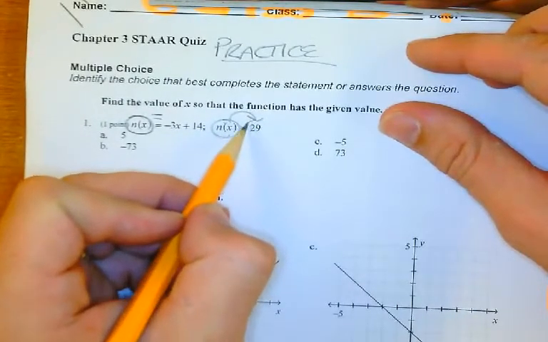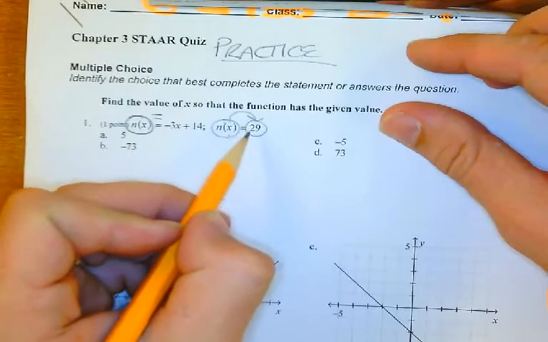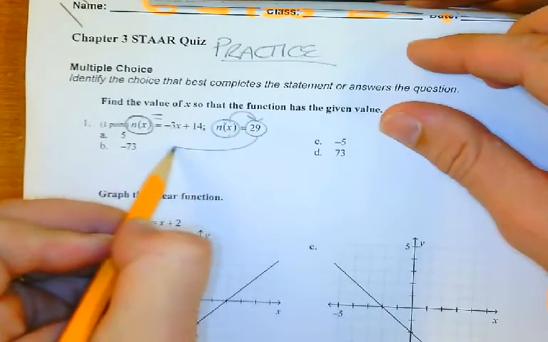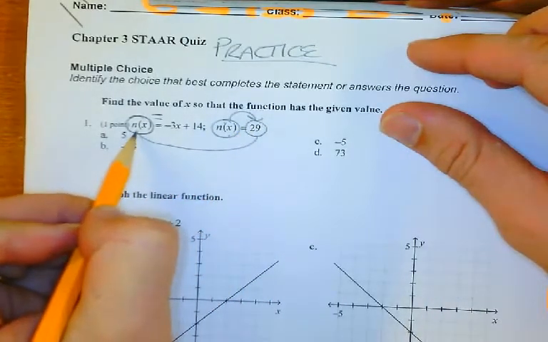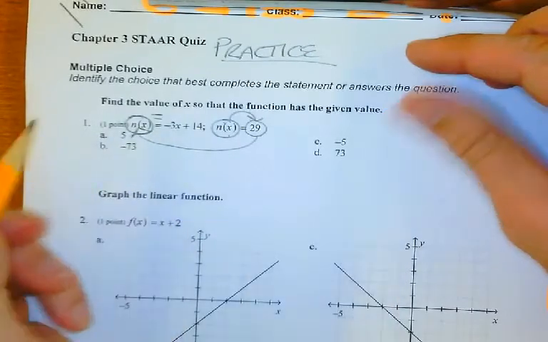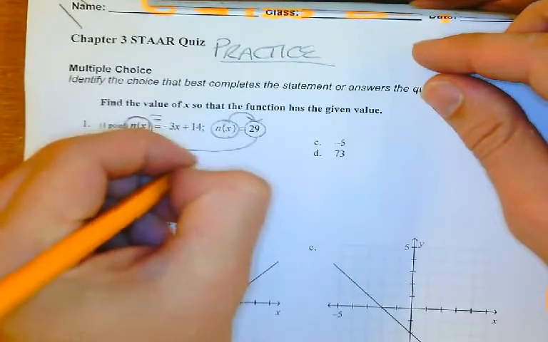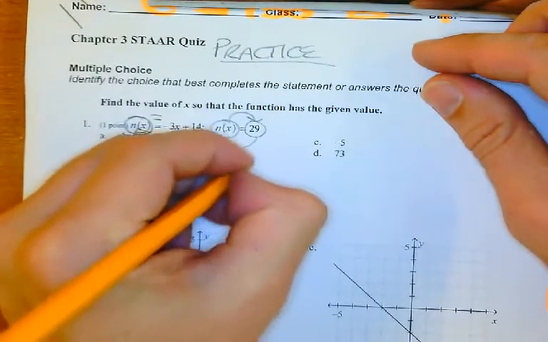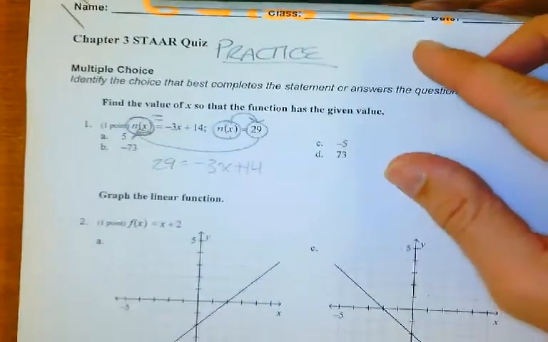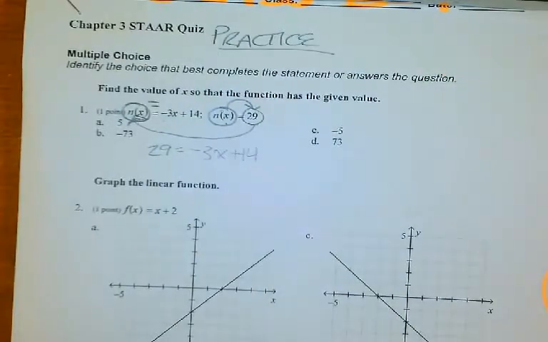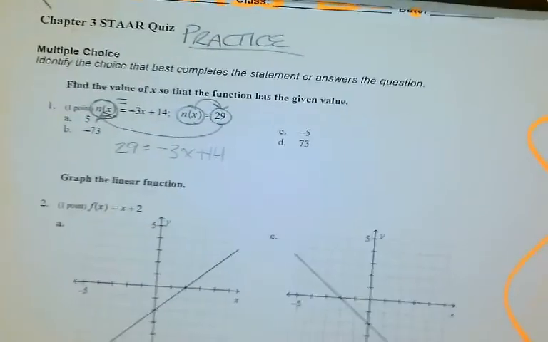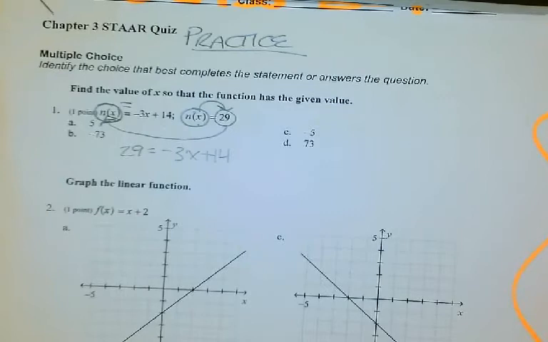And we're going to take this information and substitute it into our equation. So we're going to end up with 29 equals negative 3x plus 14. Now from here, you're going to subtract 14 from both sides.